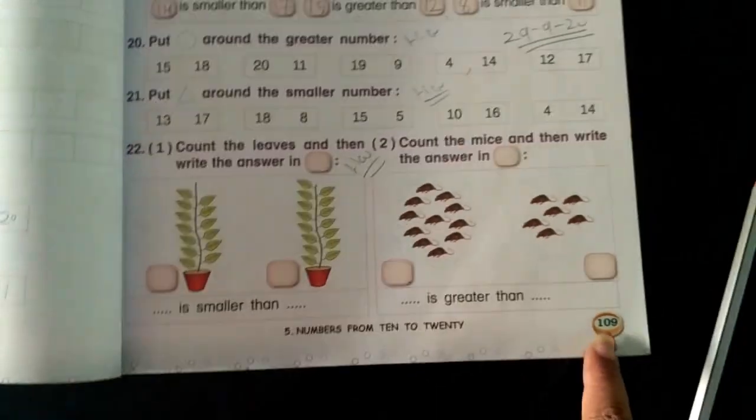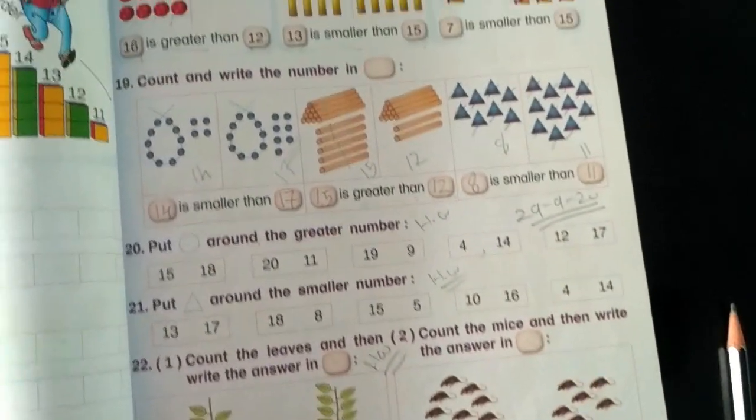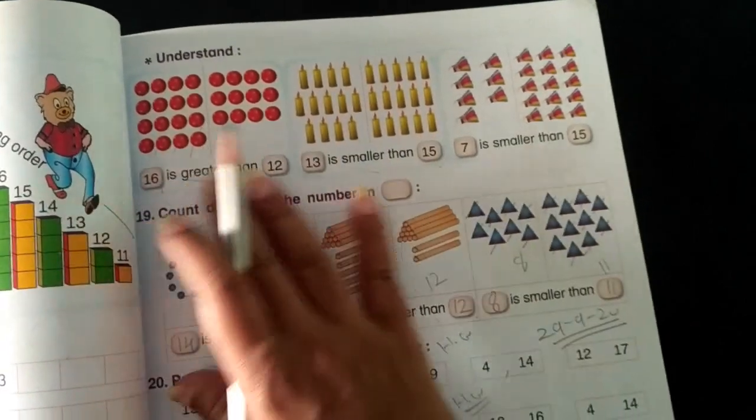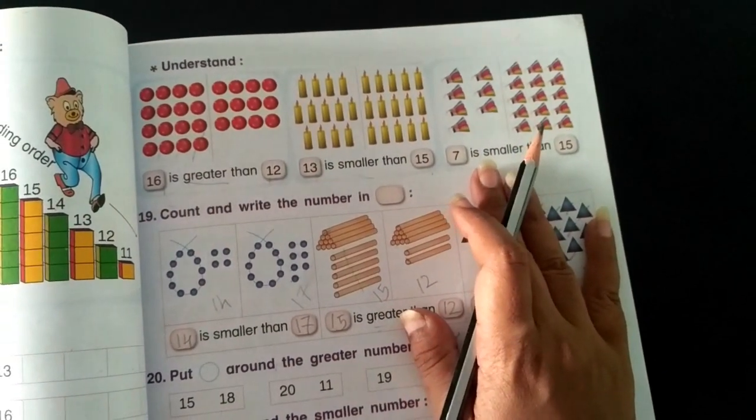Now look at the workbook on page number 109, where you will find some understanding of the comparison of numbers.